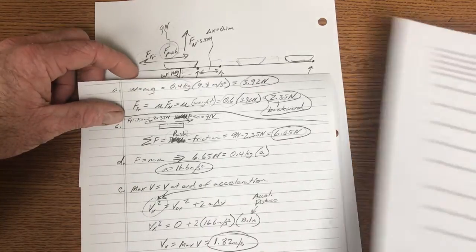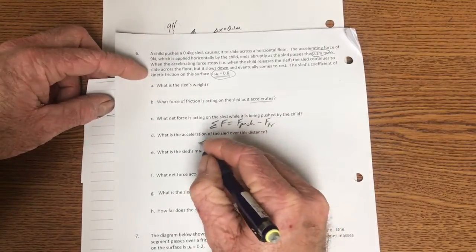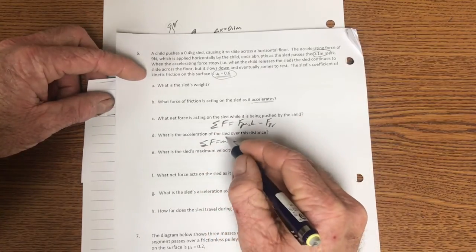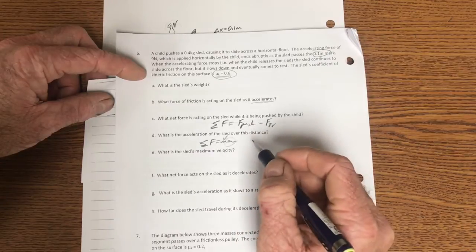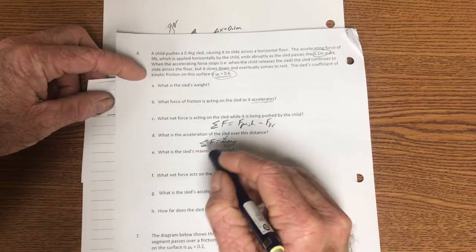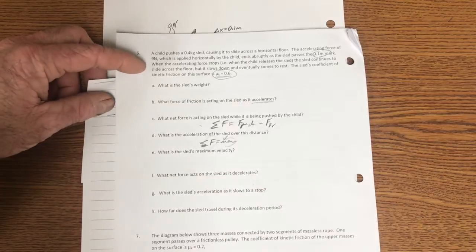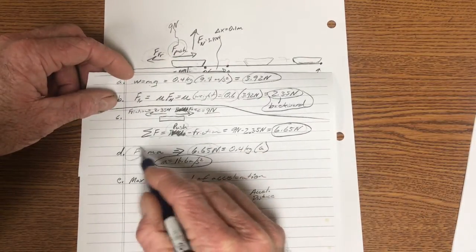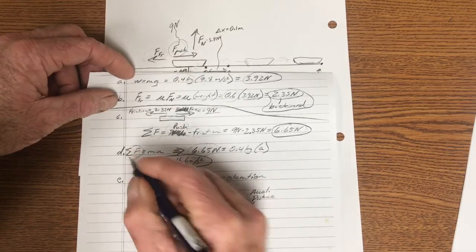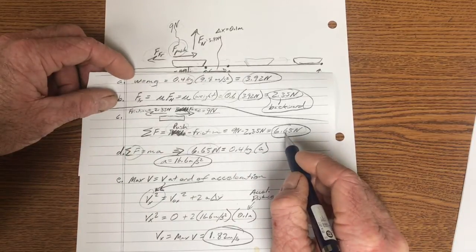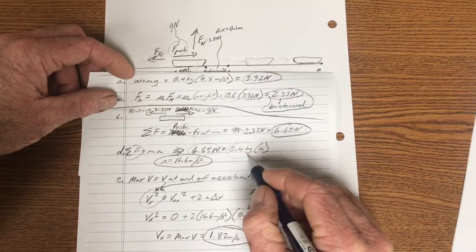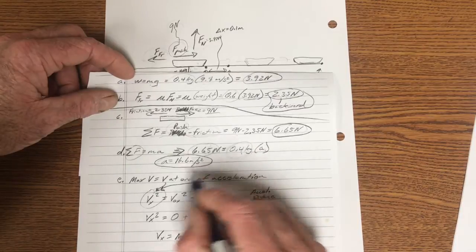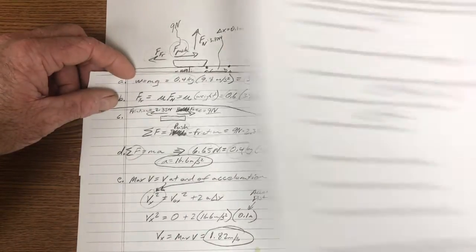That's the net force. For the acceleration, I can use net force equals ma, and I just have to plug in the mass of the sled and use the force that I just calculated in C. So this is the net force, and that comes from the previous question, and that equals the mass of the sled times acceleration. So the acceleration is 6.65 divided by 0.4, or 16.6.